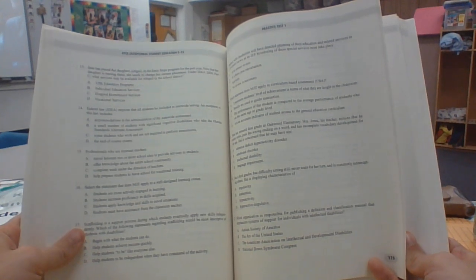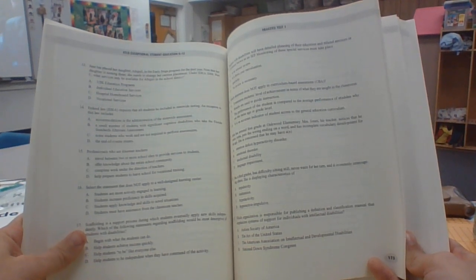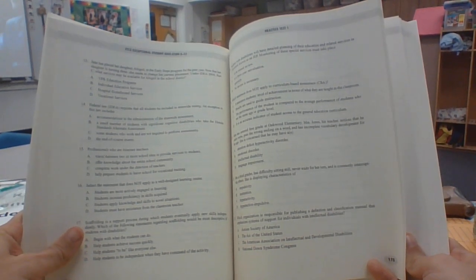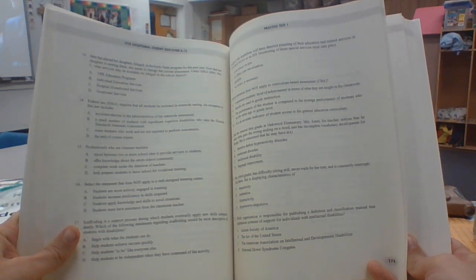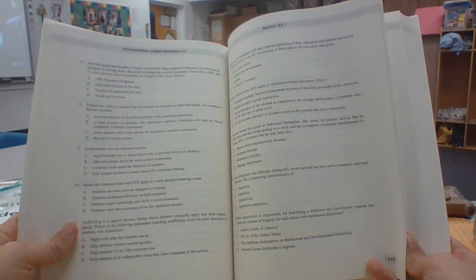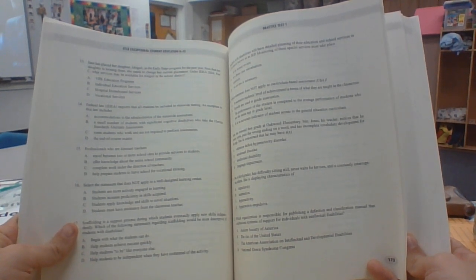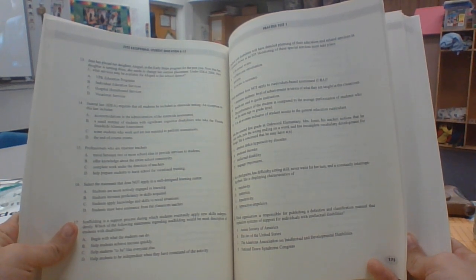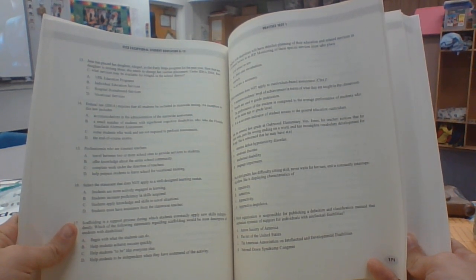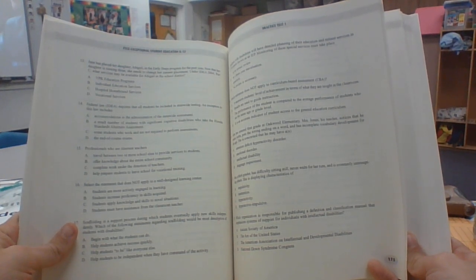14. Federal law, IDEA, requires that all students be included in statewide testing. An exception to this law includes: A. Accommodations in the administration of statewide assessments. B. A small number of students with significant cognitive disabilities who take the Florida Standards Alternative Assessment. C. Some students who work and are not required to perform assessments. D. End-of-course exams.